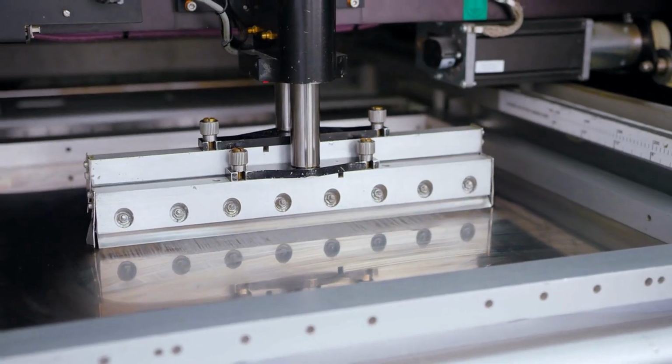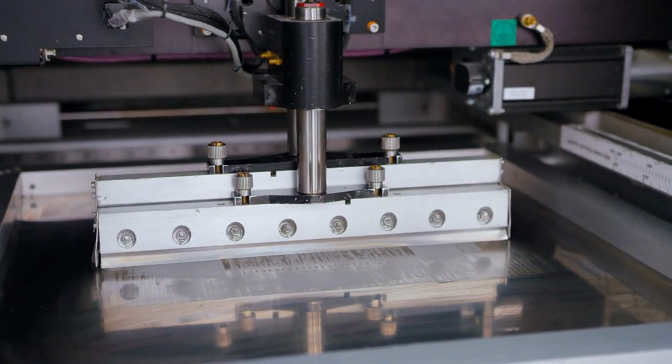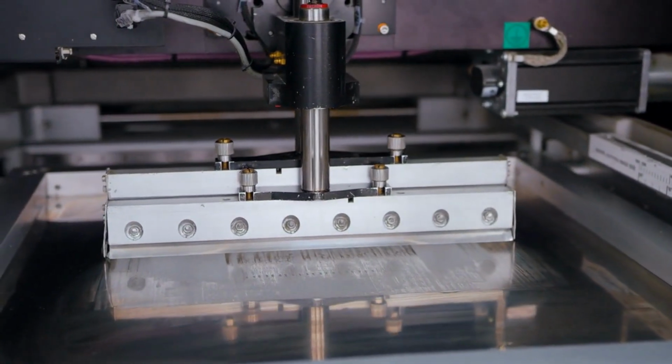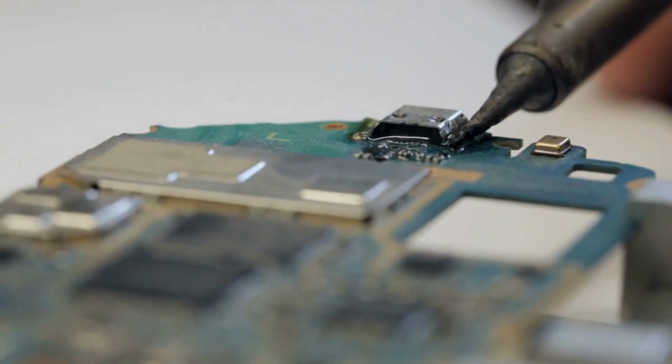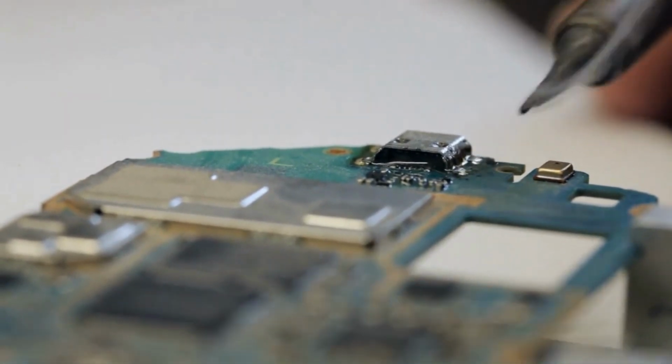Formation of interconnects. Once the transistors are created, the next step is to create the interconnects, which are the wires that connect the transistors together. The interconnects are created by depositing layers of metal onto the wafer using a process called sputtering.